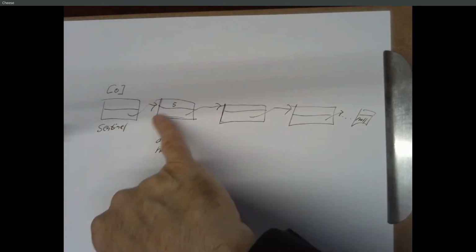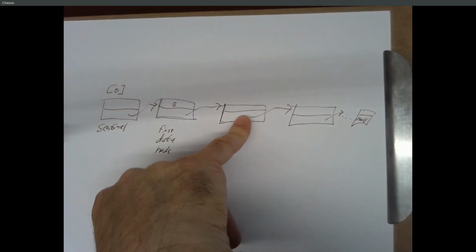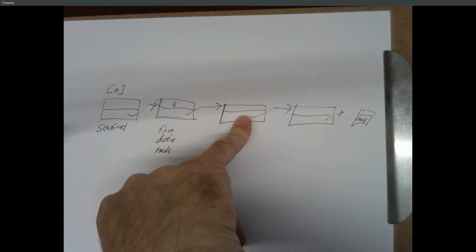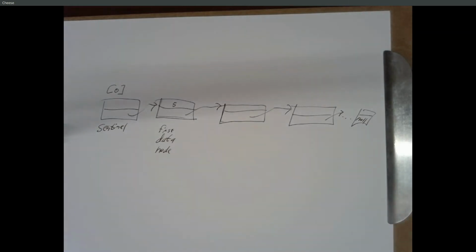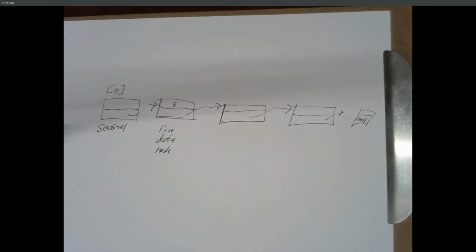Start at the sentinel, follow the chain from one node to the next, and at each node you get to, see if it has the number you're looking for. That's the legitimate way to search for a number in your list. The non-legitimate way is to go through your array from 1 through 99, check to see if array[i].number equals the number I'm looking for and array[i].valid equals 1. That will tell you if the number's in the list or not, but it's not following the idea of a data structure called a linked list.